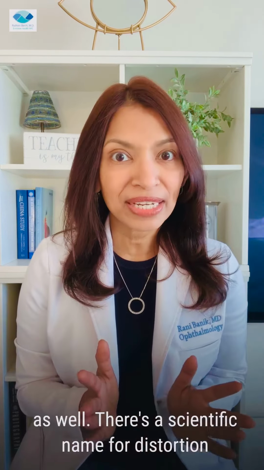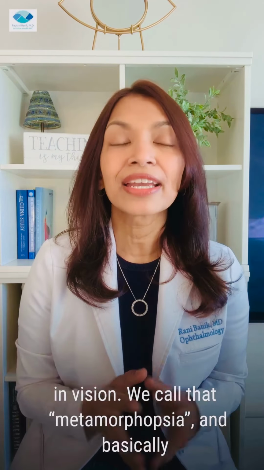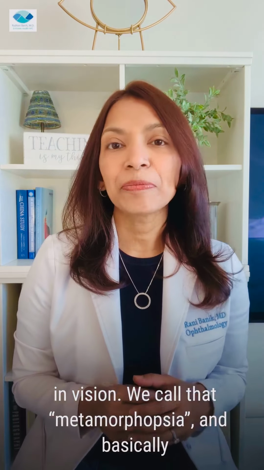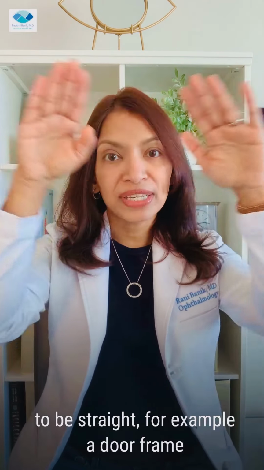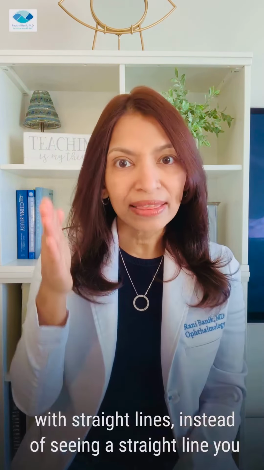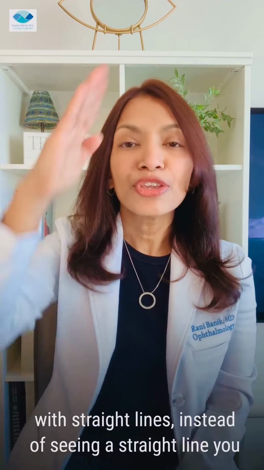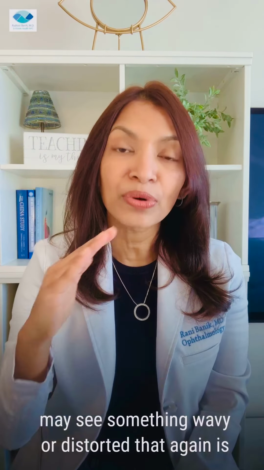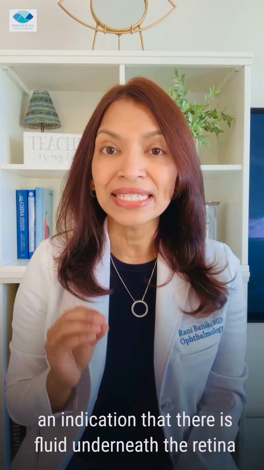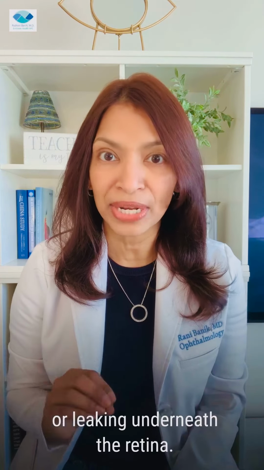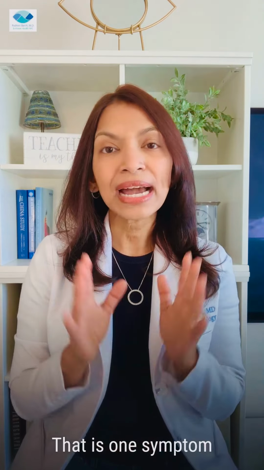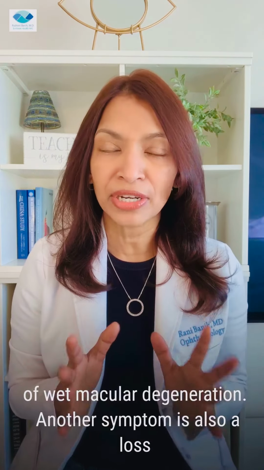And there's a scientific name for distortion in vision. We call that metamorphopsia. Basically, if you look, for example, at something that's supposed to be straight, like a door frame with straight lines, instead of seeing a straight line, you may see something wavy or distorted. That again is an indication that there is fluid underneath the retina, or leakiness underneath the retina. So that is one symptom of wet macular degeneration.